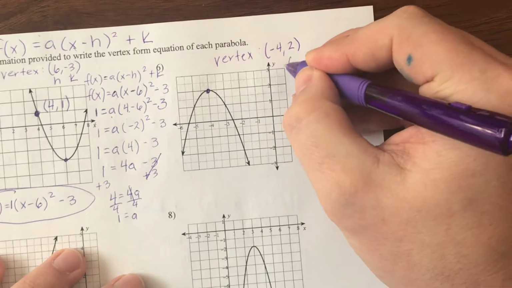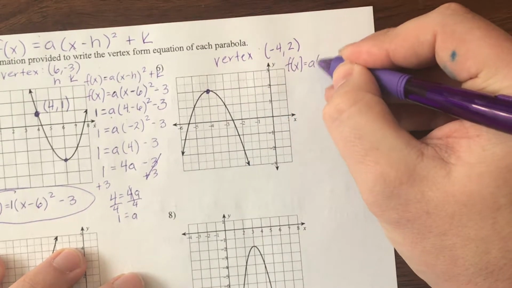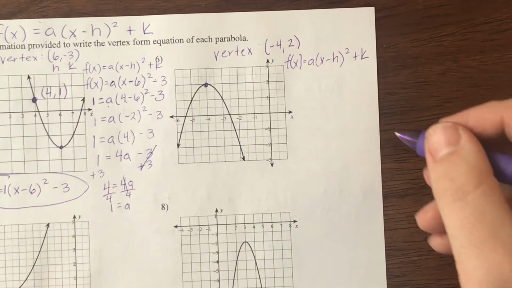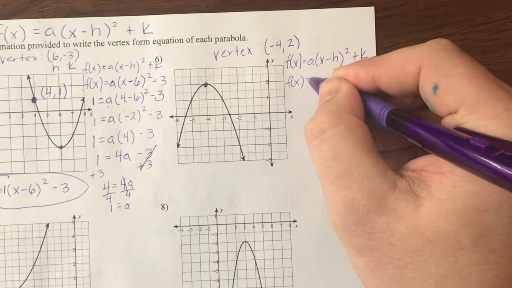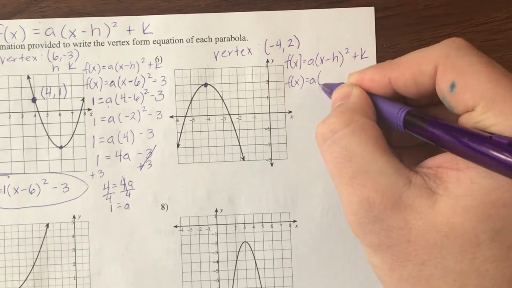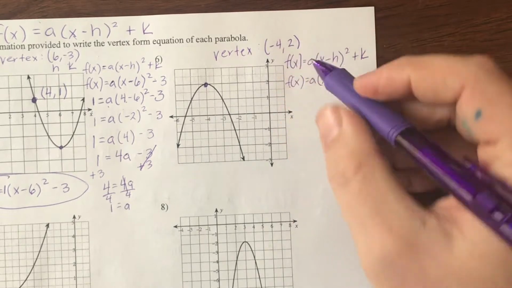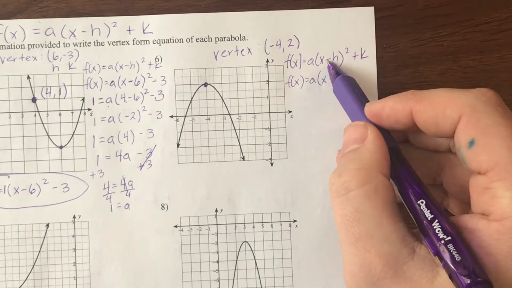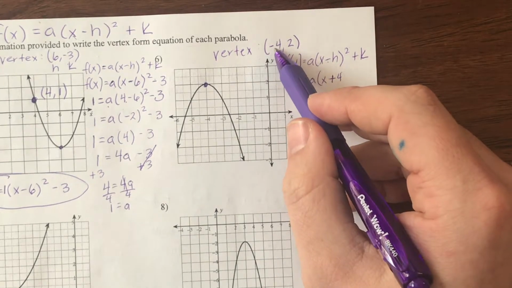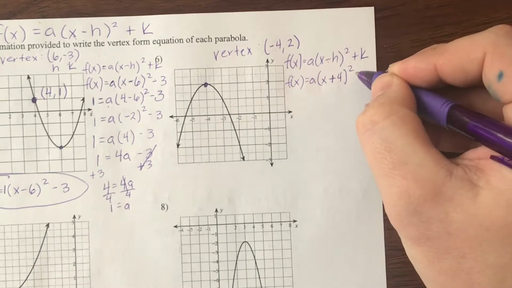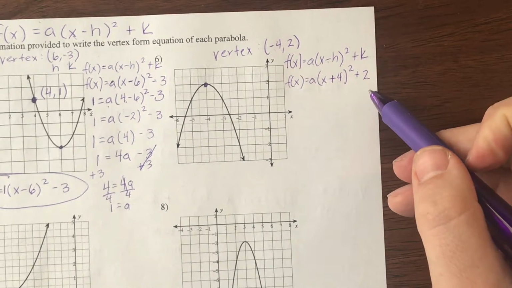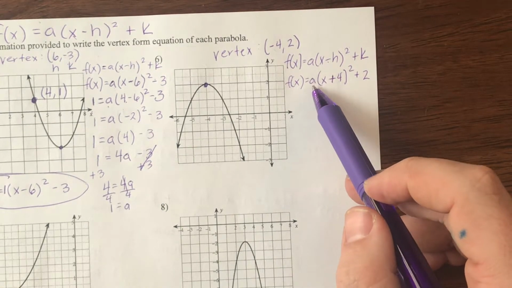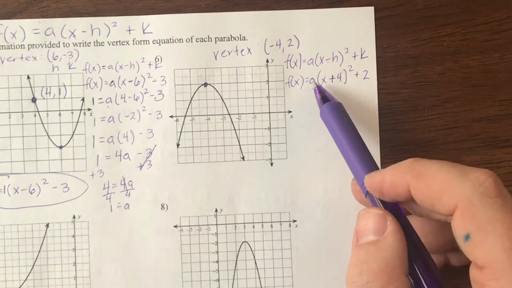Now I'm going to write my formula. F of x is equal to a times x minus h squared plus k. Well, substitute in now. F of x is equal to a, I don't know what a is, times x minus h, so that minus there should be plus 4, because if I put minus negative 4, that's just going to turn to a plus, and again, it's always the opposite of that, squared, and then the k is always whatever that is normally, so plus 2. So I have it, but the only thing I need is what has happened to it. Has it been stretched? Has it been shrunk? Has it been reflected or anything? And that's what a determines.